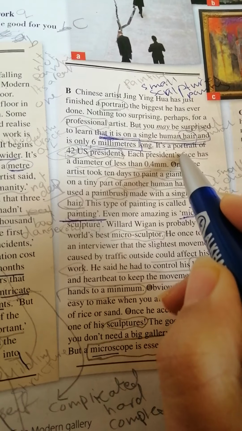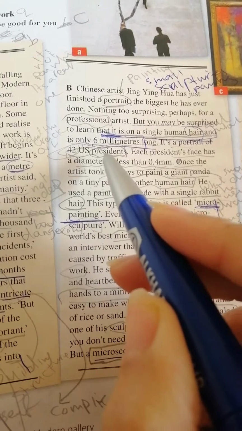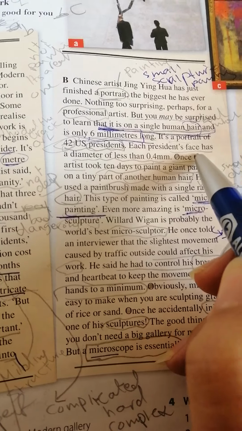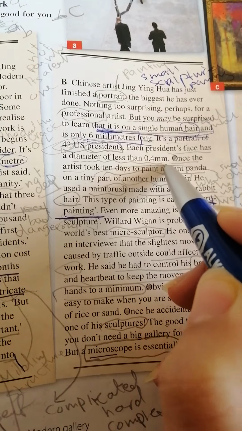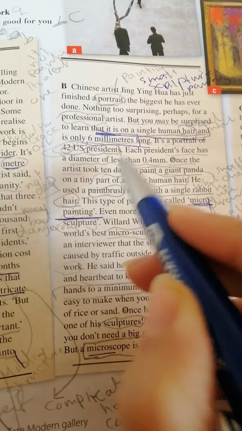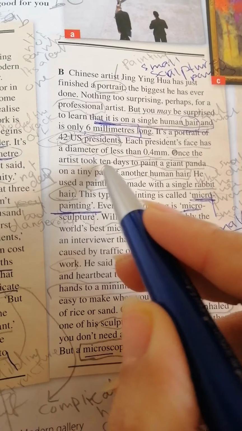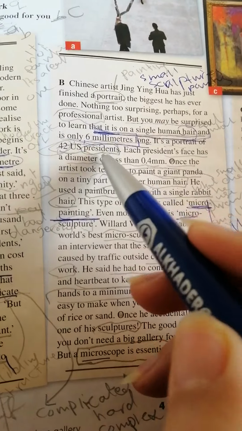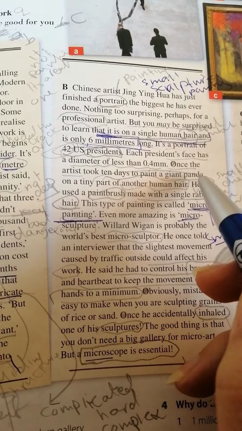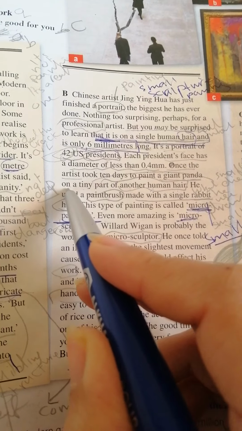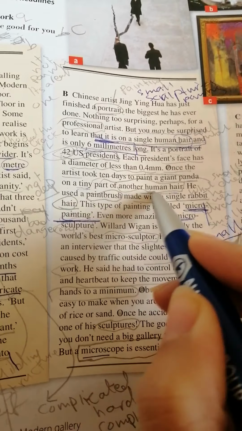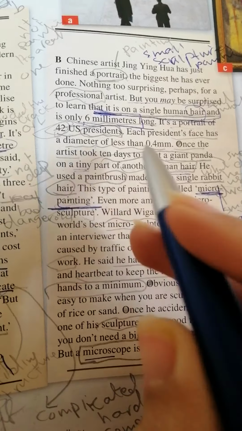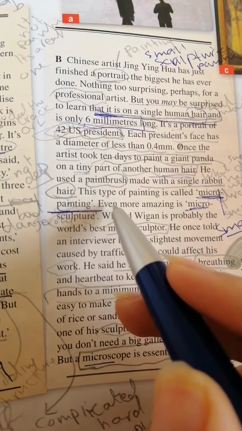What does it represent? What does it talk about? It displays 42 US presidents. Each president's face has a diameter of less than 0.4. So the picture or the face of the president is very, very small and tiny. Once the artist took 10 days to paint a giant panda on a tiny part of another human hair. That was the first portrait. Now the next portrait is about what? It's about a panda. And where does he draw it? On a tiny, small part of a human hair. So we have two paintings, one for US presidents and the other for a panda, and both of them are drawn on human hair.